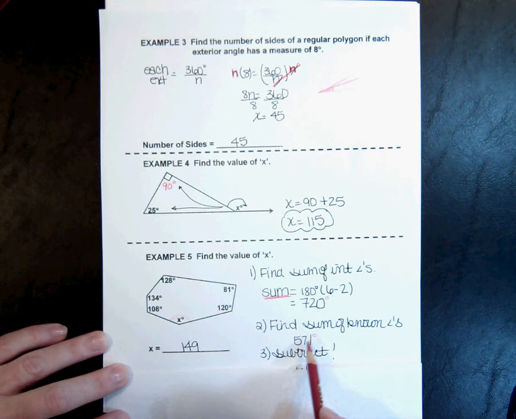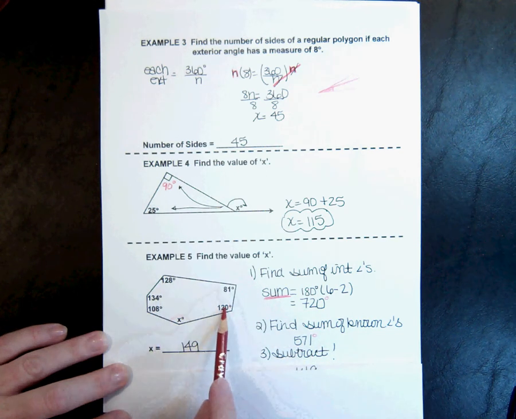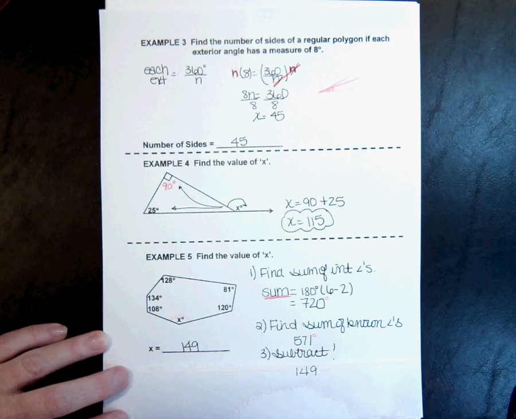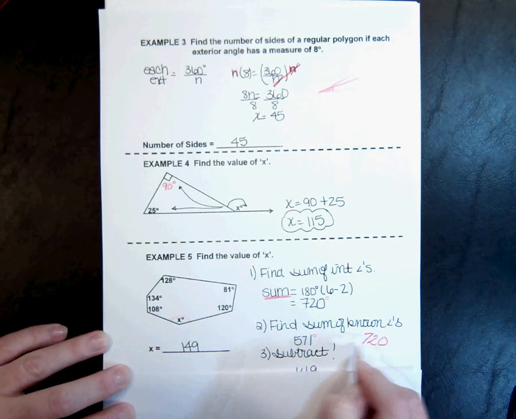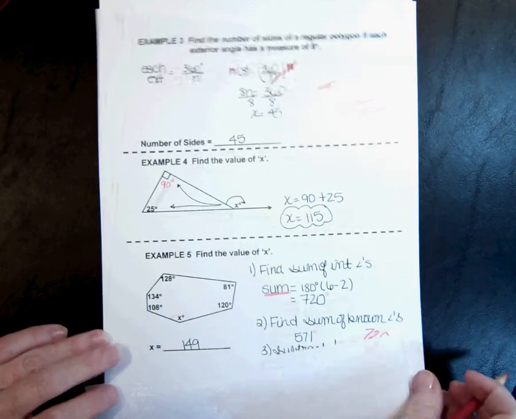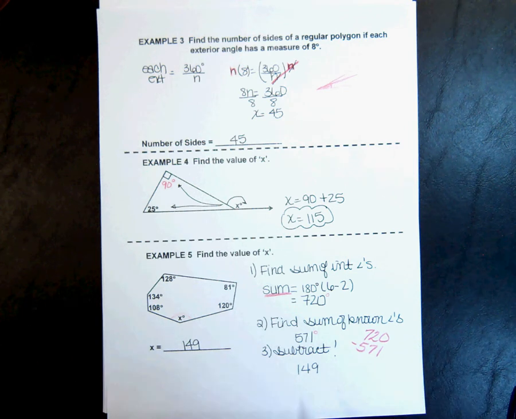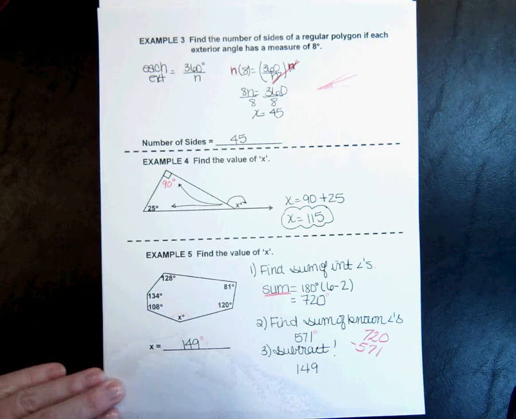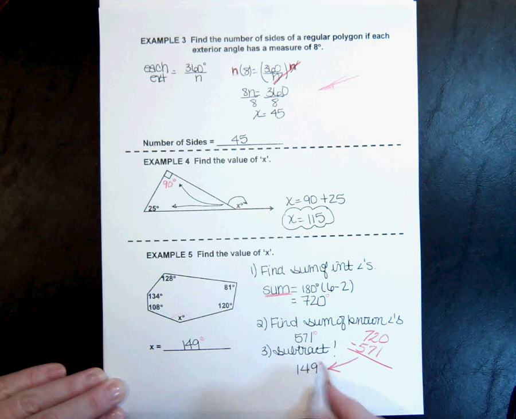If 571 degrees is the measure of these 5 added together, you would subtract that from the 720. The 720 minus the 571 is going to leave you with 149 degrees.